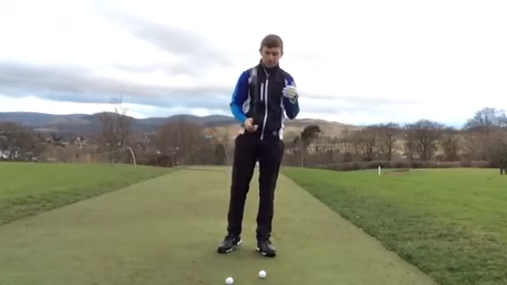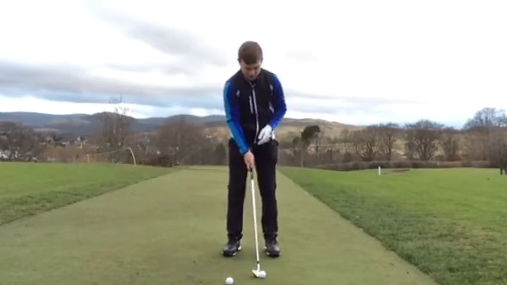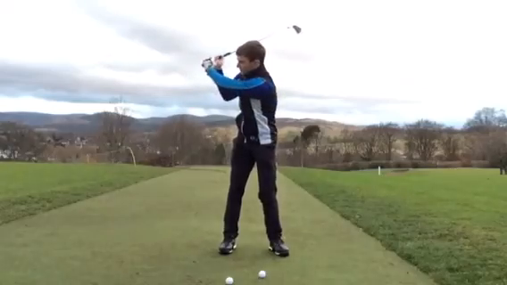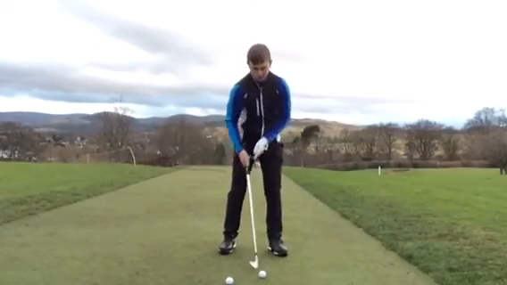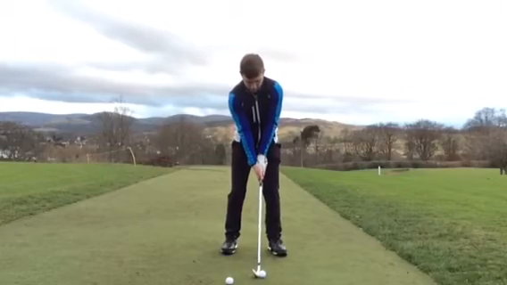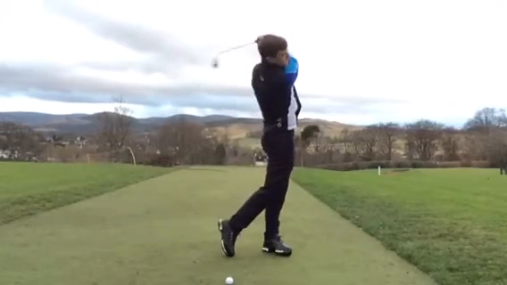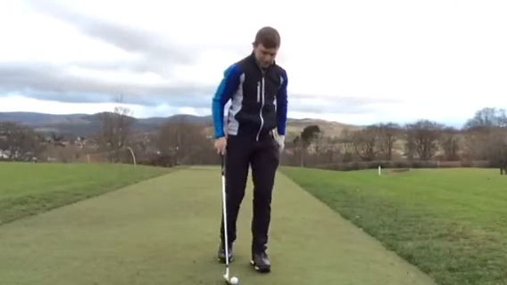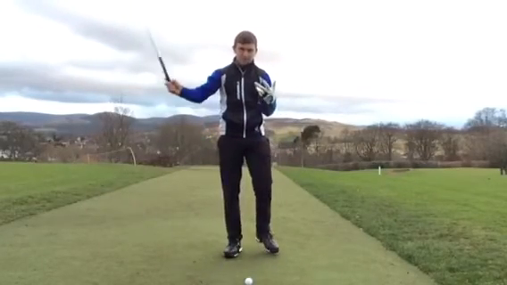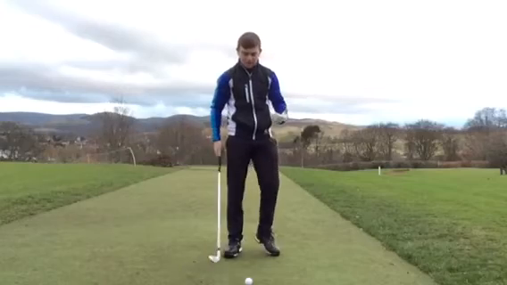What we need to do first of all is loosen our grip and feel like the club falls down. So as you get to the top, use gravity, the club falls down into the slot. So I'll hit a shot. I gripped that quite lightly there, and I felt like the club was being pulled down naturally.